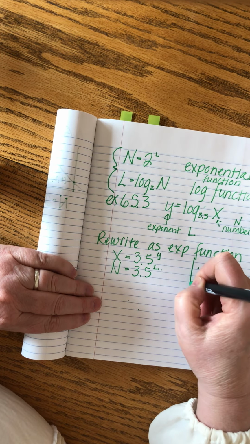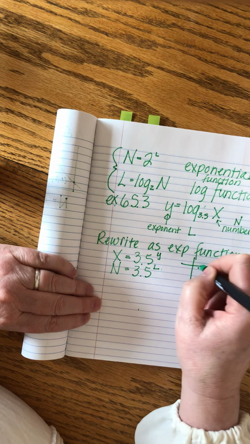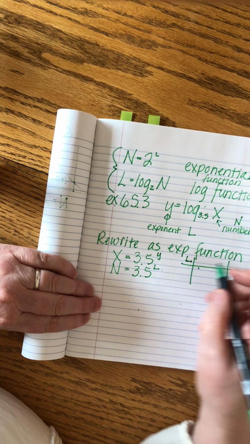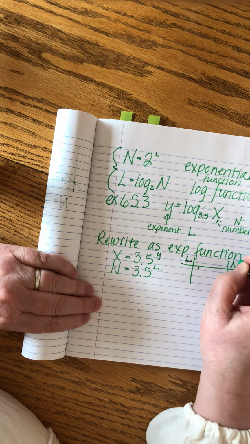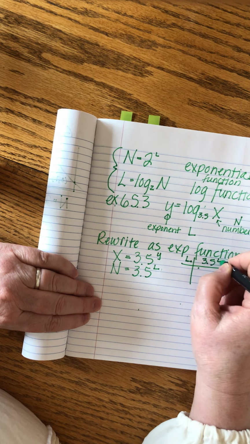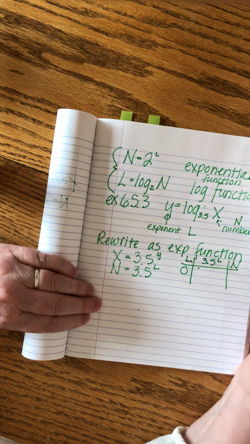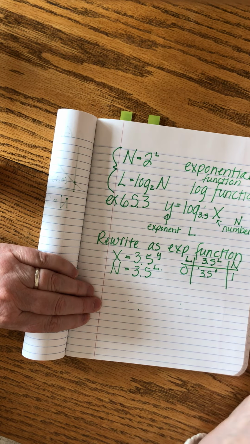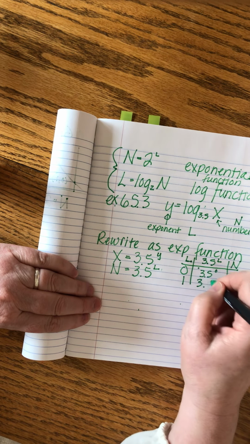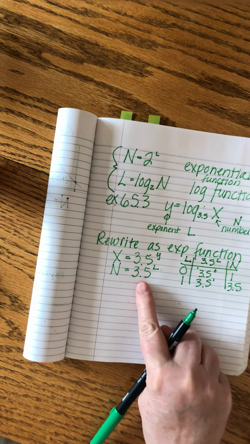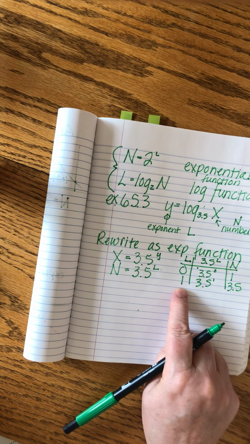Now I'm going to make my graph of values. Now there's a couple values that I really like. This is my exponent and this is the number that I'm going to get. 3.5 to the L. I want to choose 0 because 3.5 to the 0, oh gosh, it's always 1. And I want to choose 1 because that's also really easy. Anything raised to the first power is itself again.